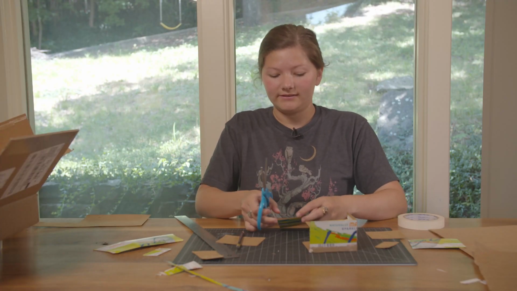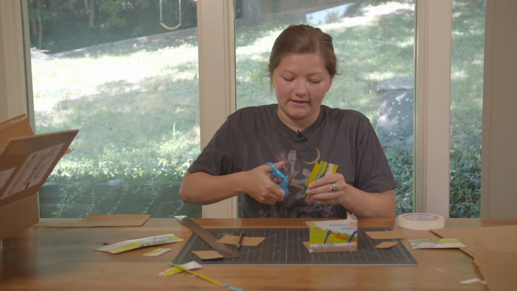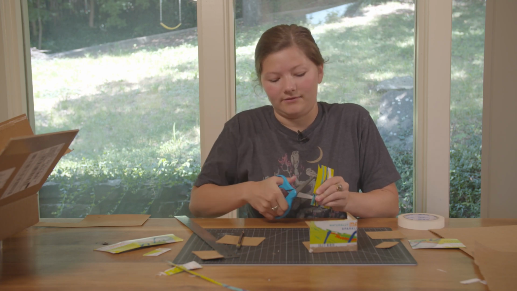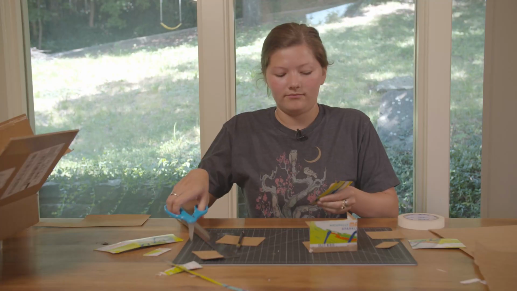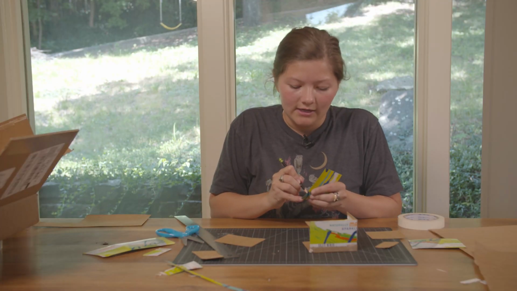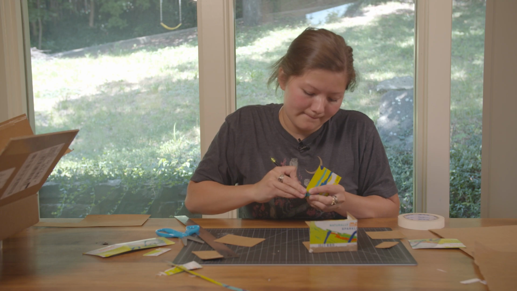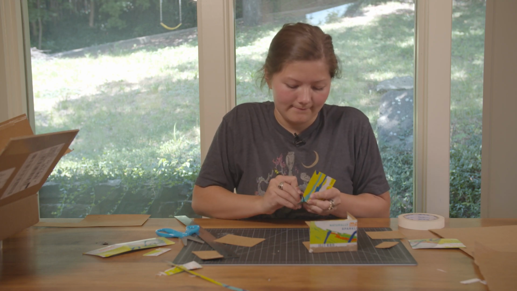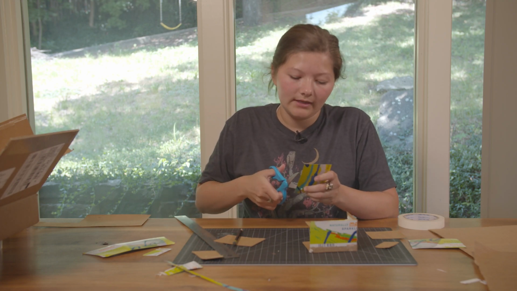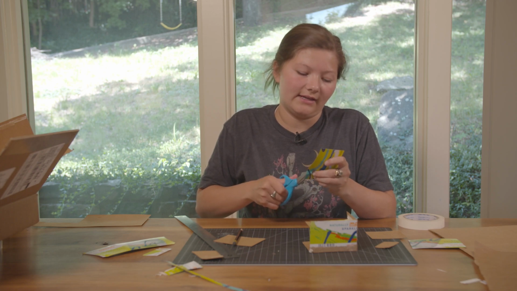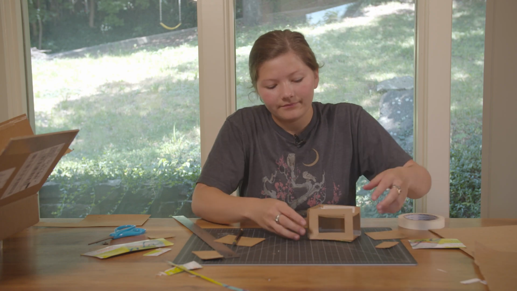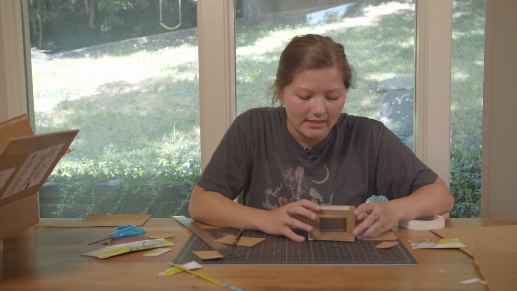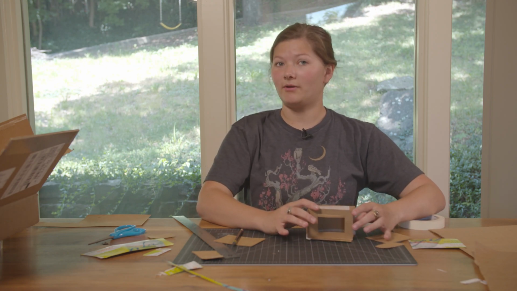I'm going to take my scissors and gently poke a hole, which you can use a pencil to start. And I'm going to take my scissors and cut me out a window. There we have it. We have made a window aperture in our model.